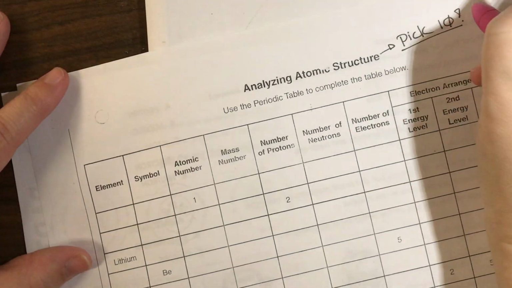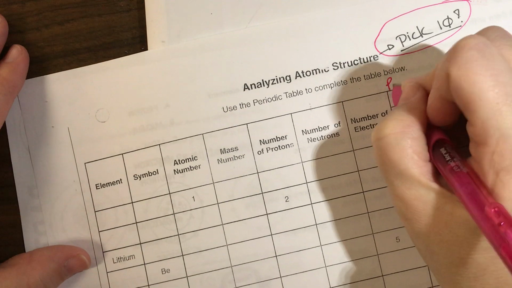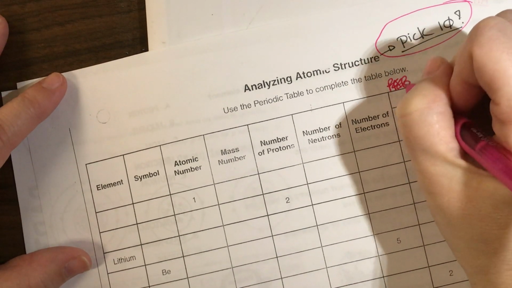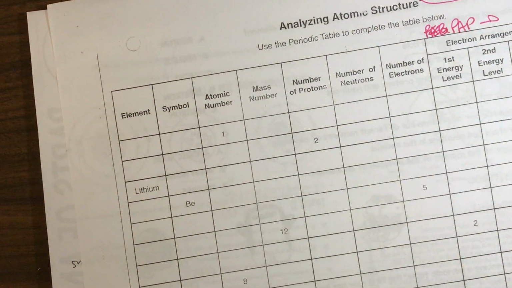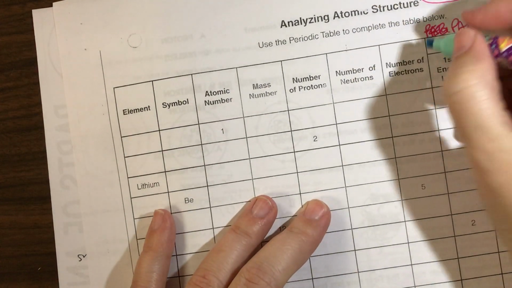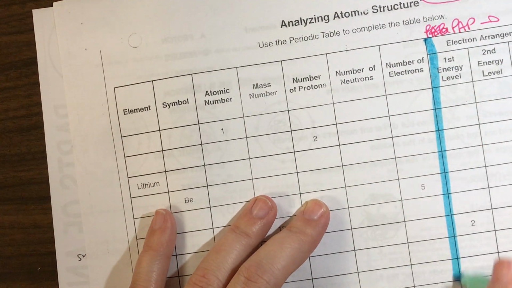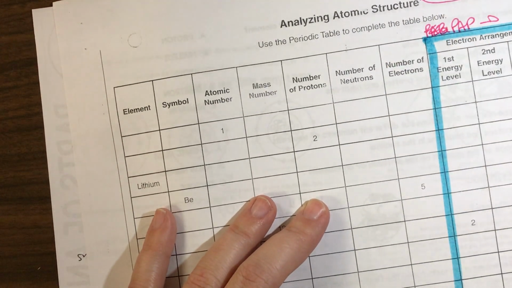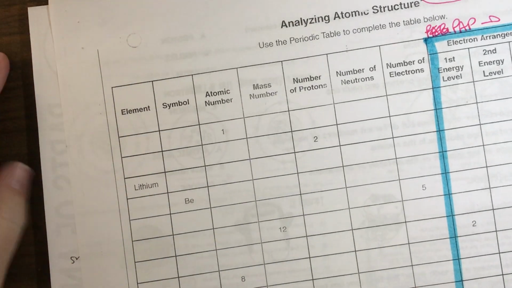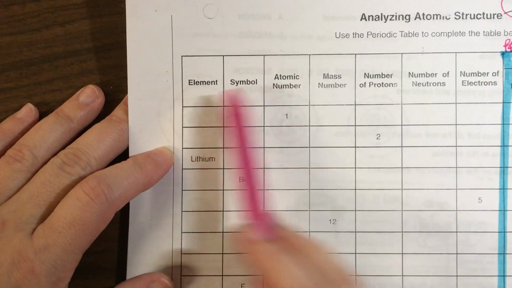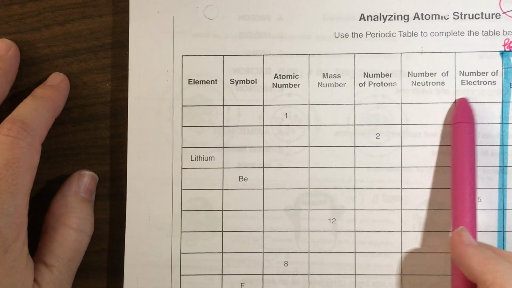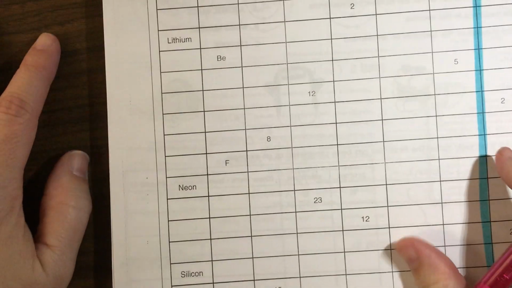On the back of that, if you are in pre-AP, then you do the whole worksheet. If you are in general sciences, then you're only going to do this section here. So you're only going to do from element over through number of electrons, and you're only going to pick 10. So you can do however many you want.